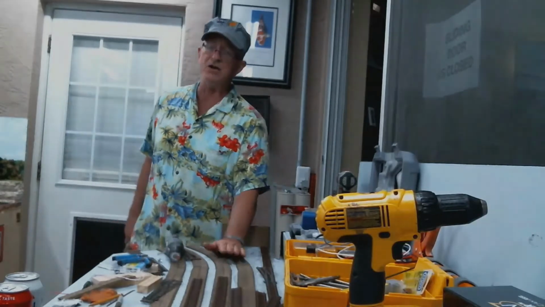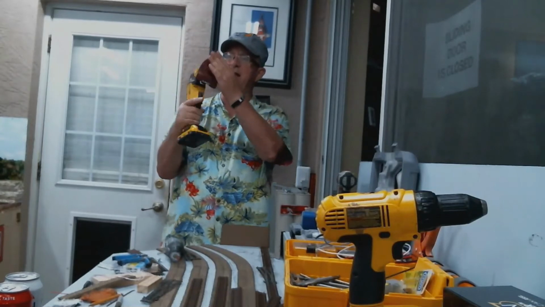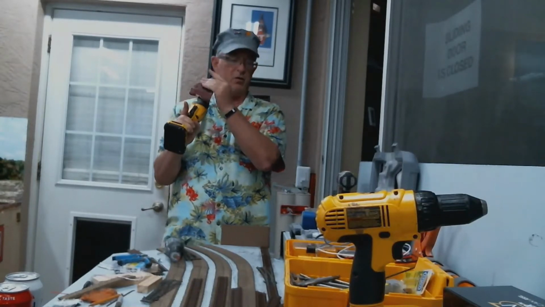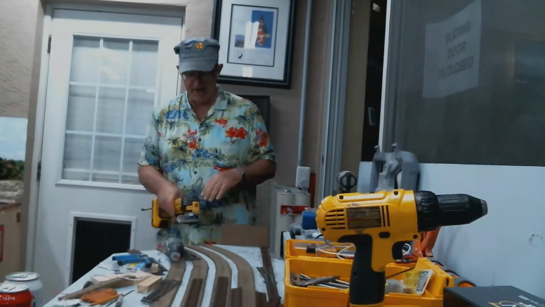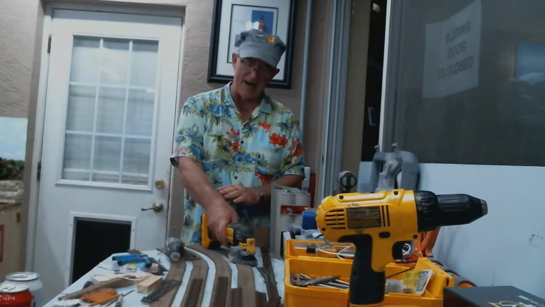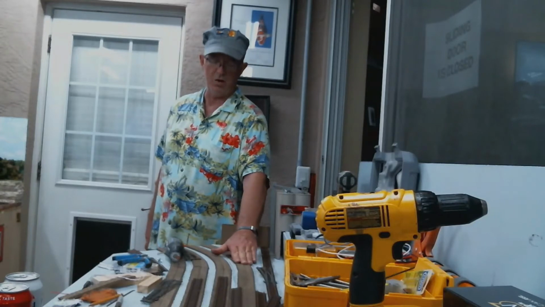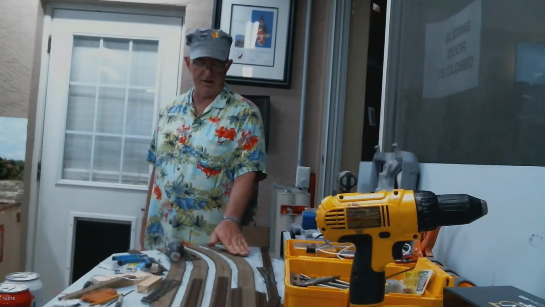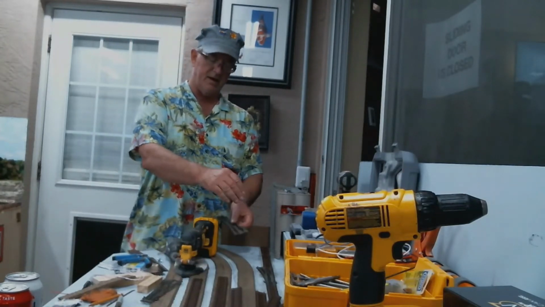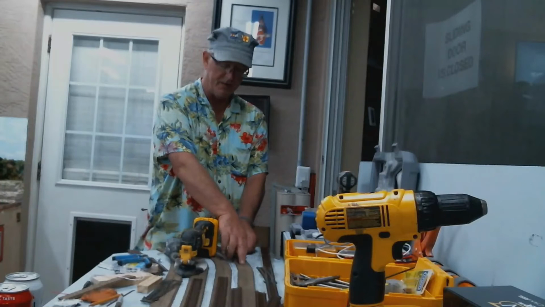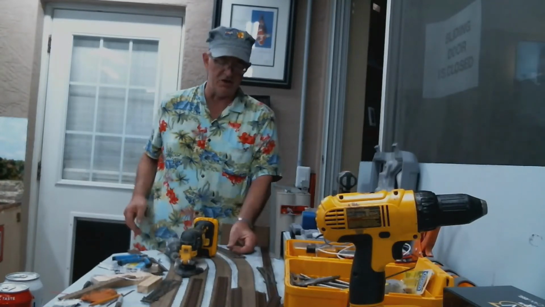So what I do in this situation is use my oscillating multi-tool with a sanding pad. This one's pretty coarse grit. I don't know what the actual grit number is, but it's fairly coarse. And I simply sand this down through the transition point to give where the switch ultimately leaves this roadbed perpendicular, so that it has a straight transition down.